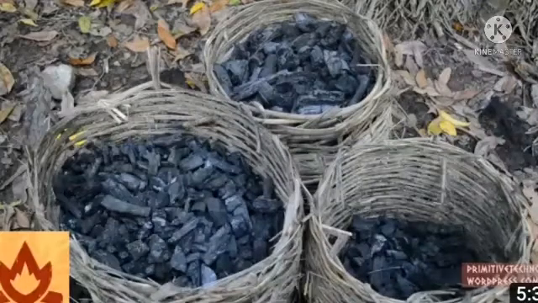Coal is used for many purposes. It is used for cooking, heating and producing electricity and running steam engines. It is also used in factories to run machines. Coal is extracted from the ground by coal mining.